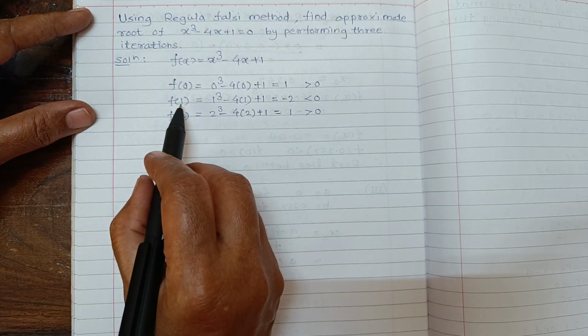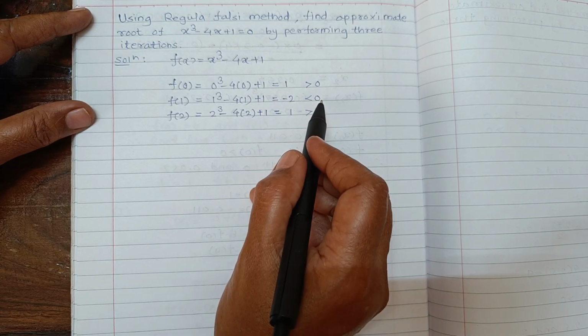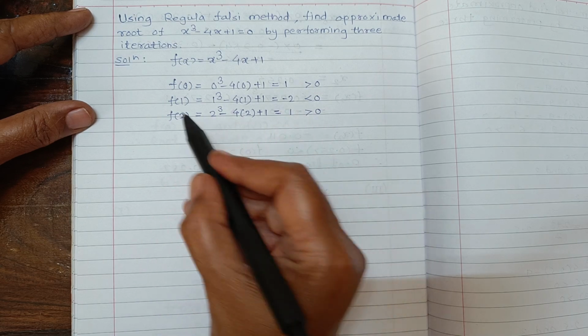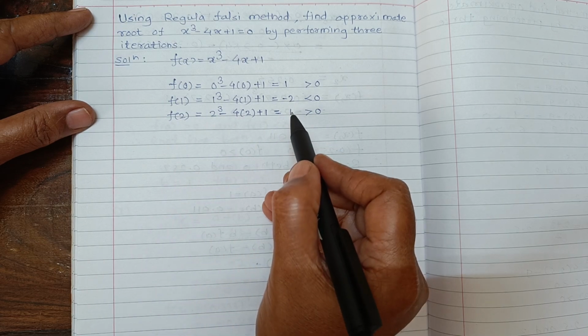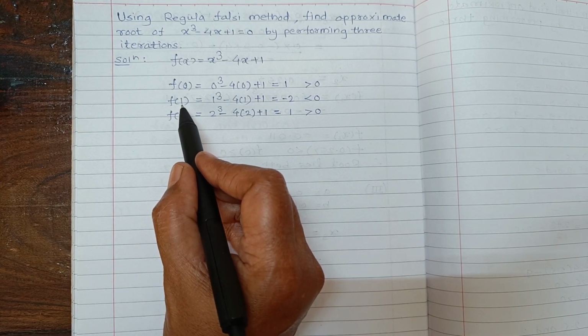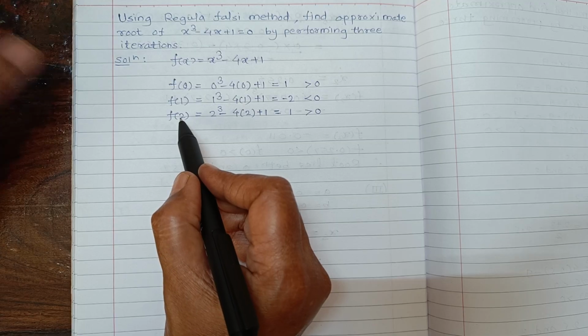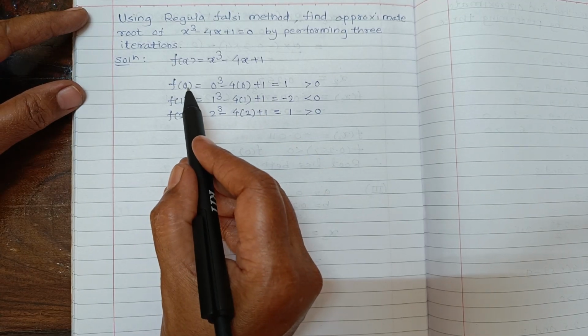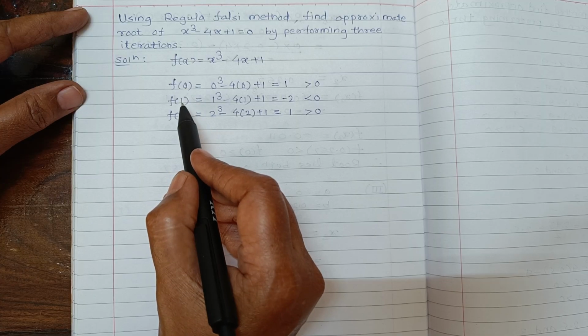Again here f of 1 is minus 2 which is less than 0. f of 2 is plus 1 which is greater than 0. Opposite signs, therefore another root lies between 1 and 2. We have to find one of the root. Let us find root which lies between 0 and 1.